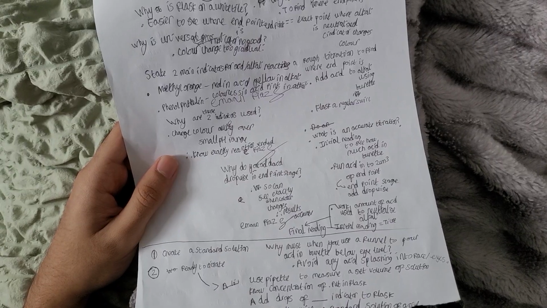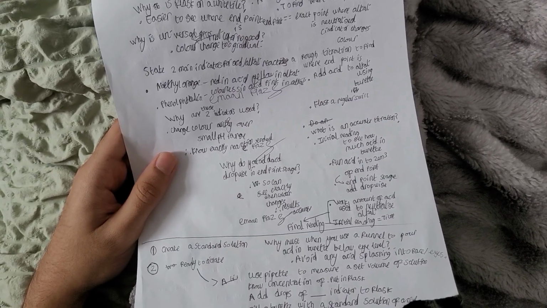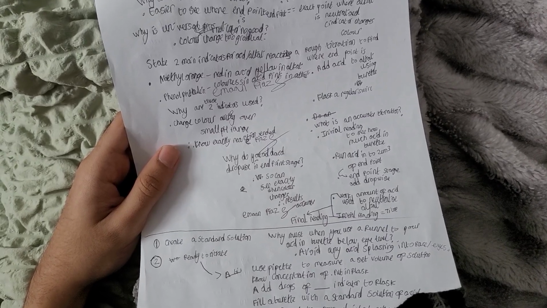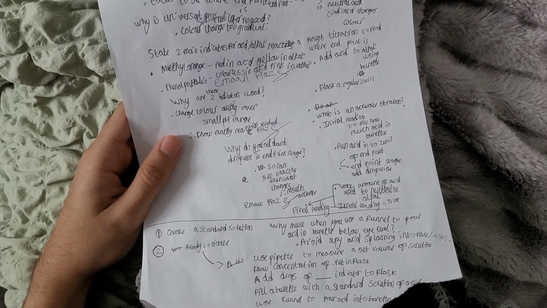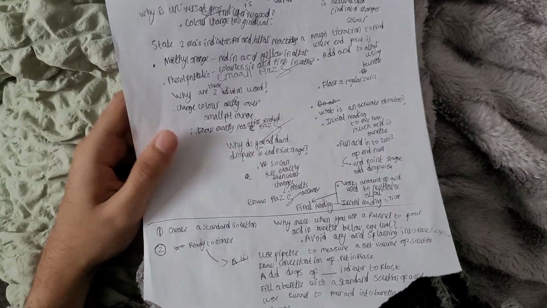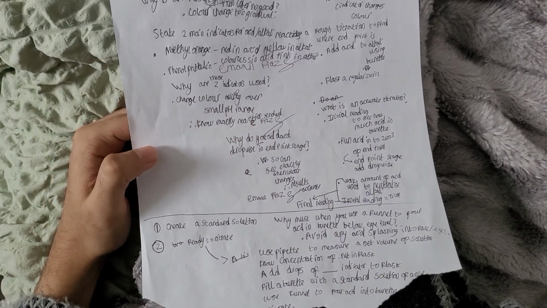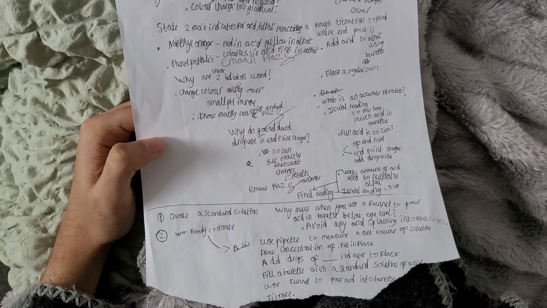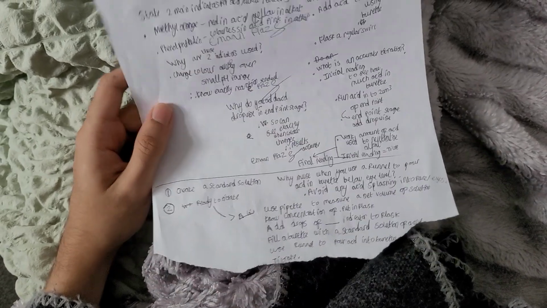The two main indicators for acid-alkali reactions are methyl orange, which is red in acid and yellow in alkali, and phenolphthalein, which is colorless in acid and pink in alkali. Why are these two indicators used? They change color quickly over a small pH range. What does that mean? It means we can know exactly when the reaction ended.